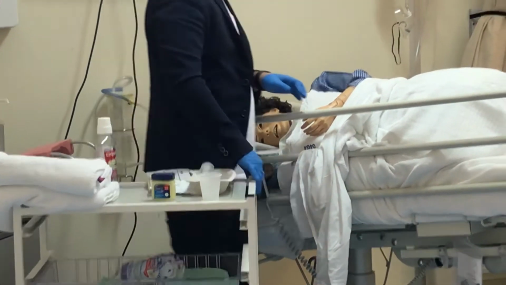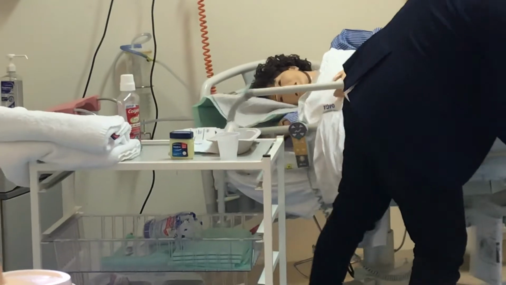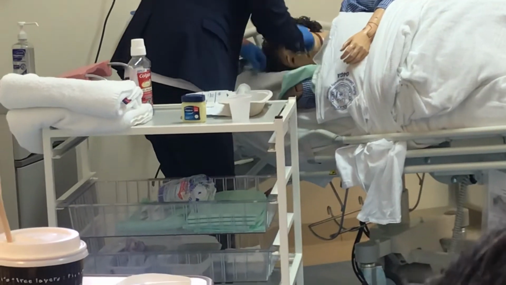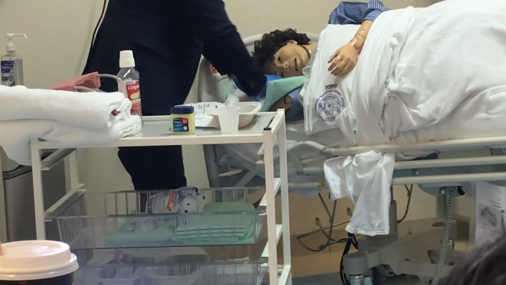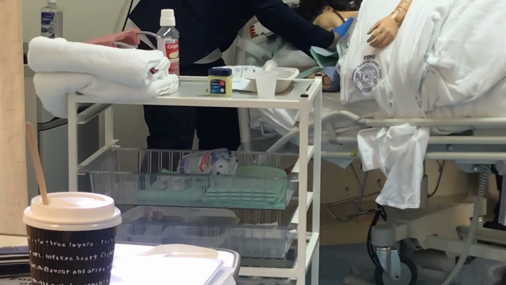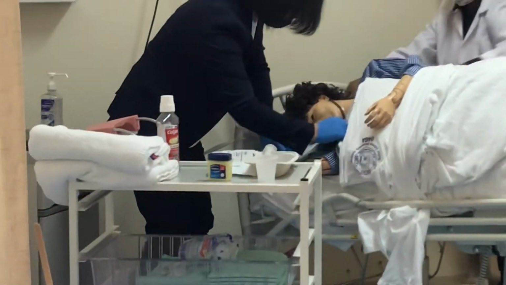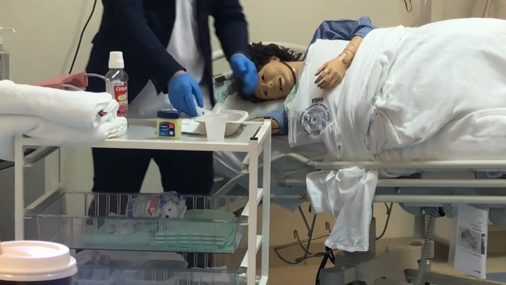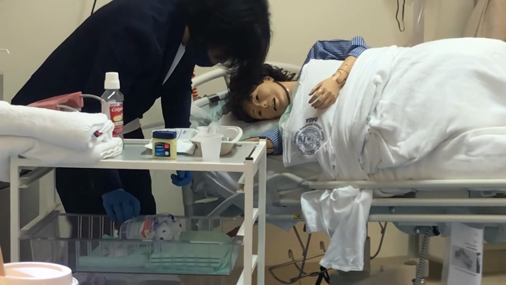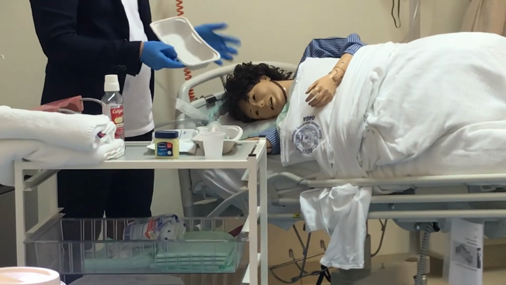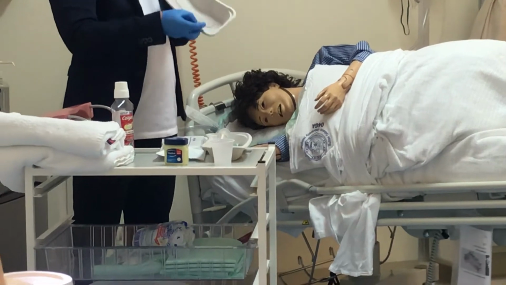However, if the student is an expert and they are nurses already, they can put this down on this side, okay? And so that they have accurate access to the mouth itself, they can move the pillow to that side. Let me show you that. Like that. Because now I'm going to put another kidney basin in the chin area, where the water will be collected.